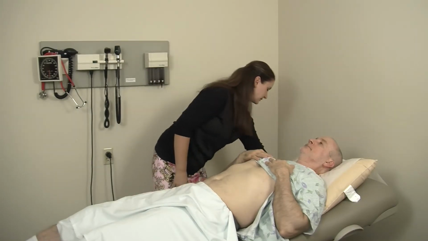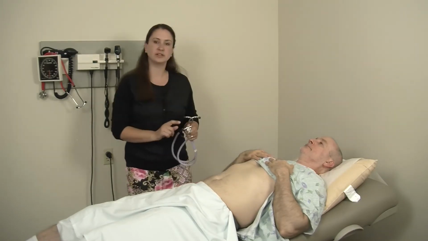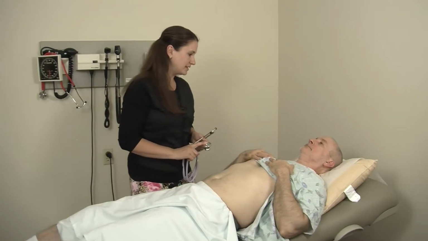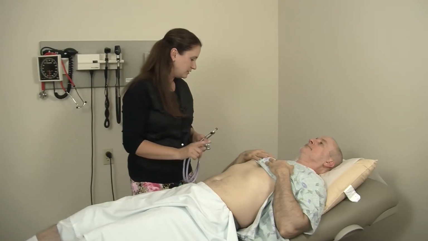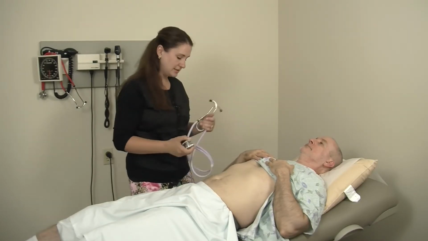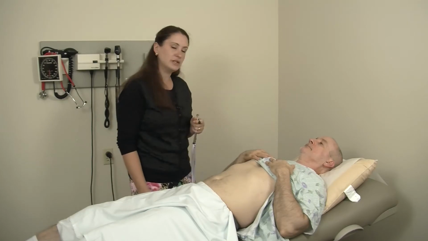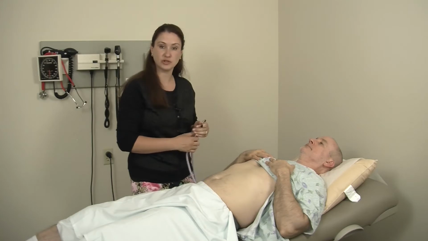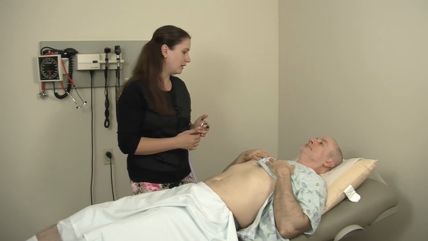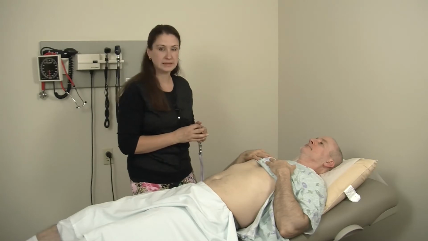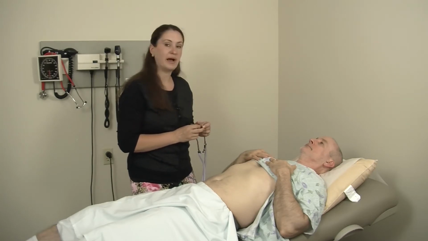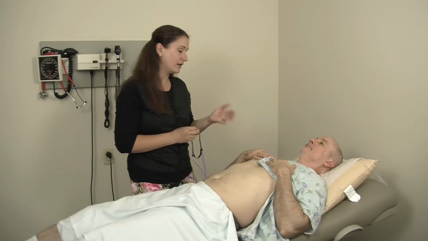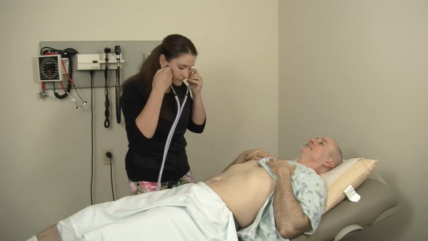Next, I'm going to auscultate. I'm first going to listen with the diaphragm of my stethoscope. I'm going to listen to all four quadrants, listening for bowel sounds. Usually it only takes a few seconds to hear bowel sounds, at which point you can move to the next quadrant. Sometimes you have to listen longer, sometimes 30 seconds up to 1 or 2 minutes. You're listening for, again, any bowel sounds: hypoactive, hyperactive, or absent.